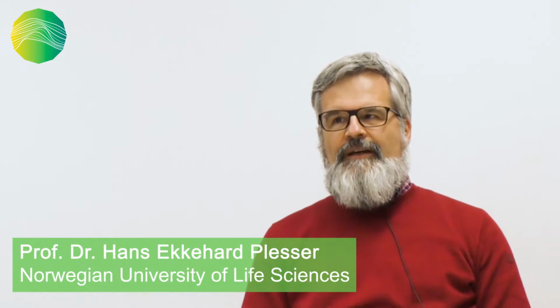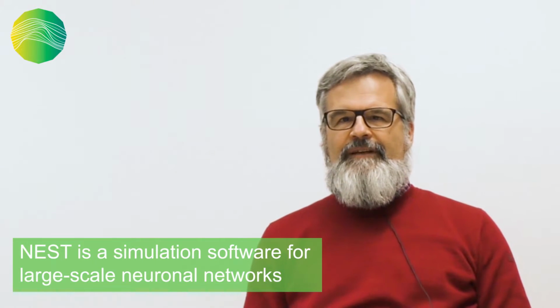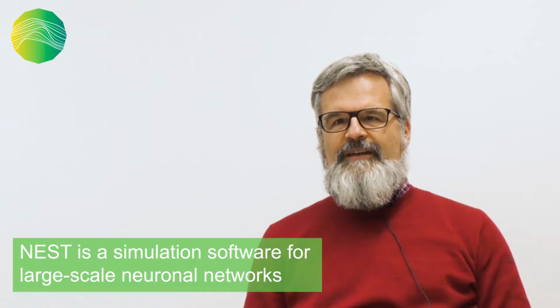And NEST is a simulation software for large-scale neuronal networks. So where we are thinking about networks, for toy examples, maybe we have a few hundred neurons. The scientifically interesting cases usually start closer to 100,000 neurons. And the largest fully scientifically validated models we have available at the moment are at about 4.5 million neurons.